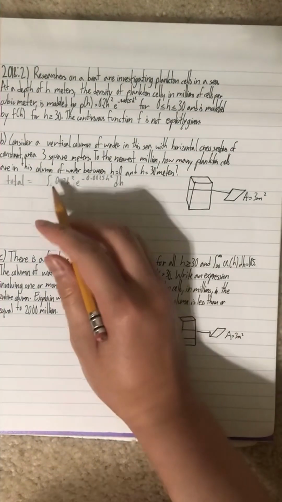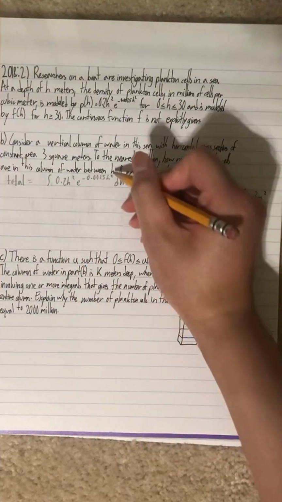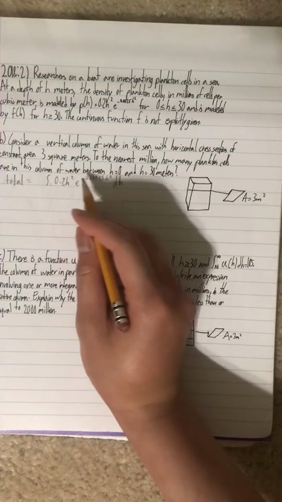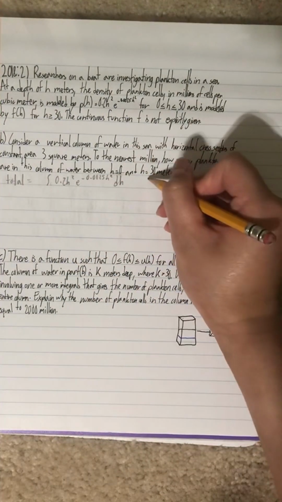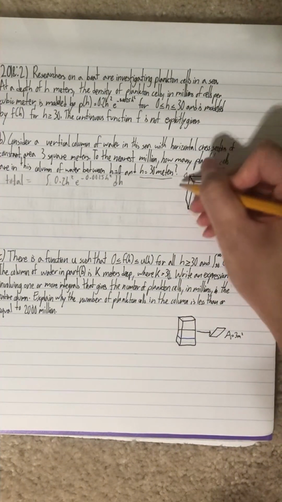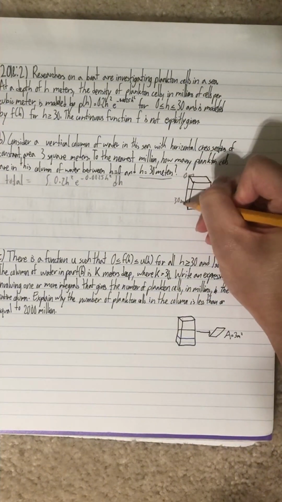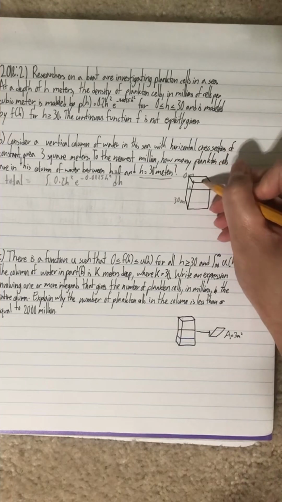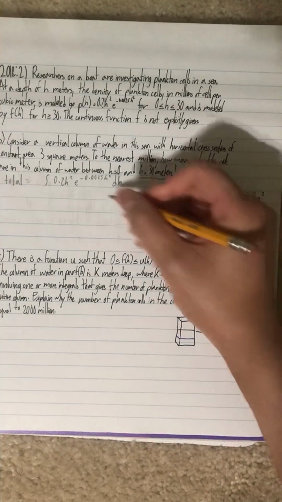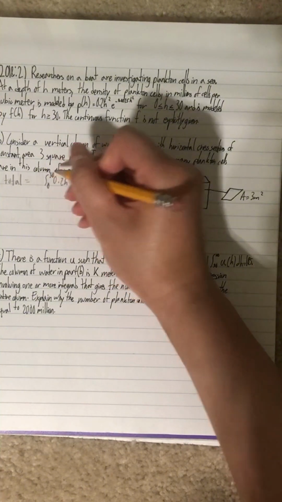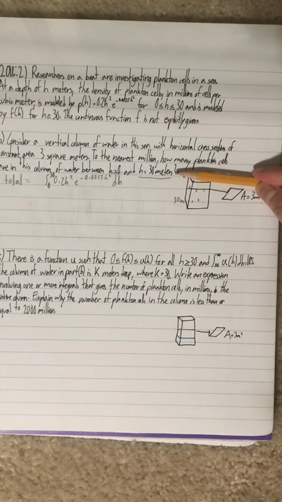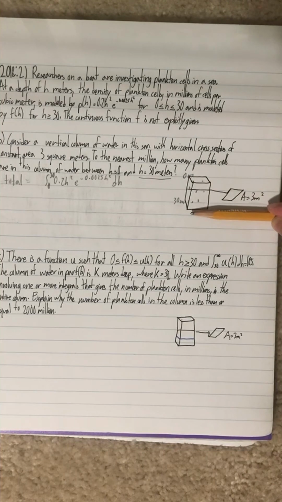Now, for the limits, we are asked to find the plankton cells in this column from h equals 0 to h equals 30 meters, which means that there's 0 meters here and 30 meters here. Since we want to find the total number of plankton cells from here to here, our limits will be 0 to 30, as we will be finding the number of plankton cells from up here all the way down to here.